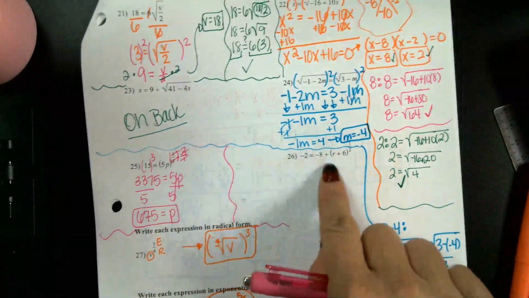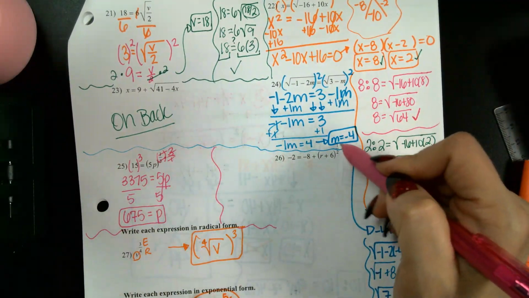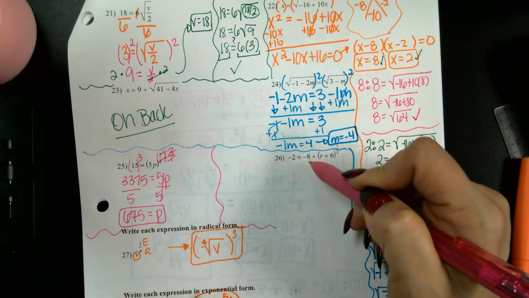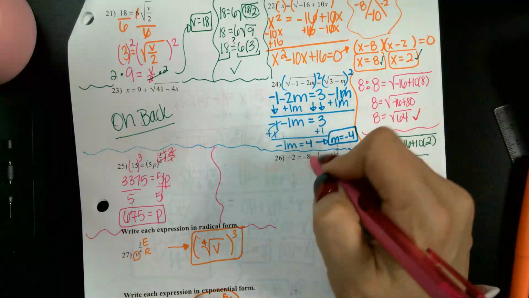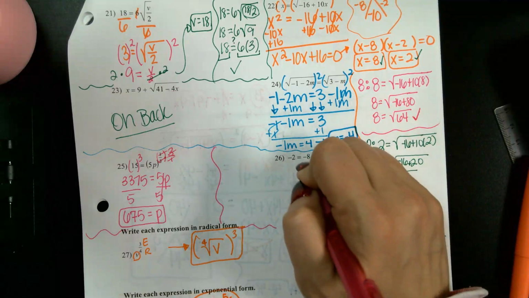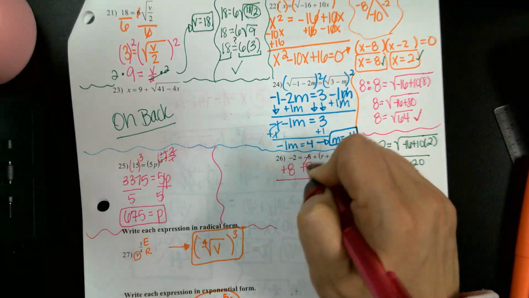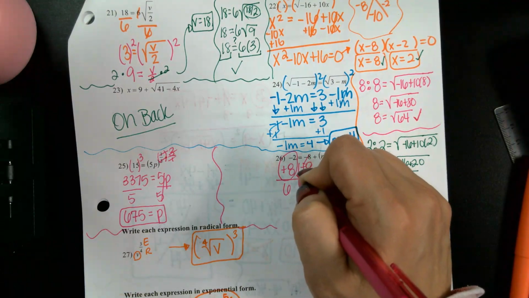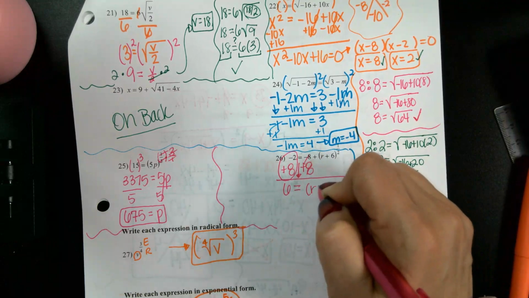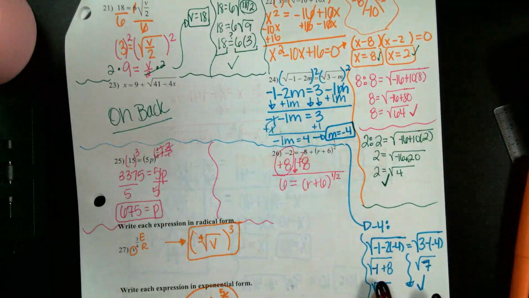All right, this very last problem. I cannot do anything with this 1/2 power yet because I have this number that I can move over. So let's move this one first by doing what? We're going to add 8 to both sides. So -2 plus 8 is 6 equals, and now the parentheses that are raised to the 1/2 power, that's now by itself.